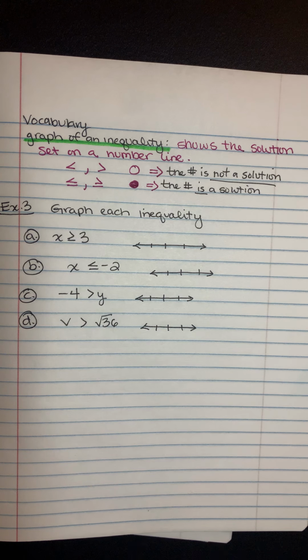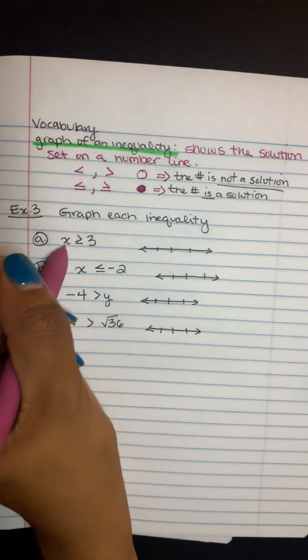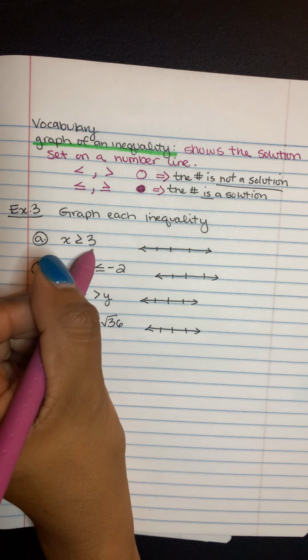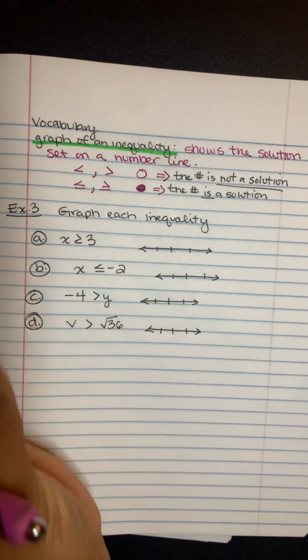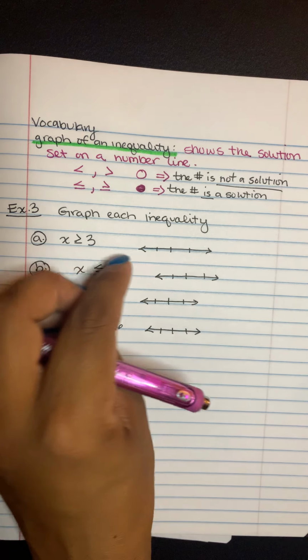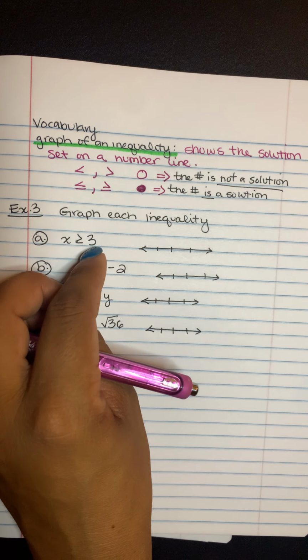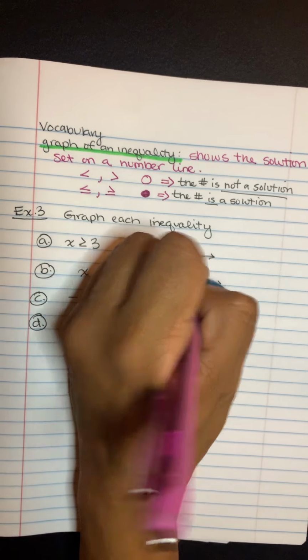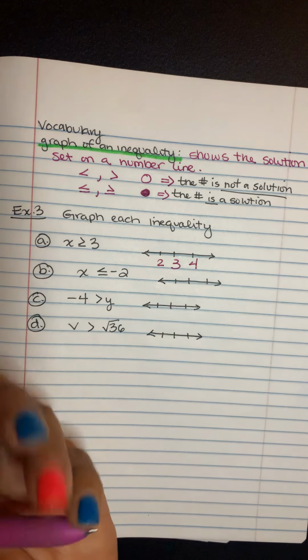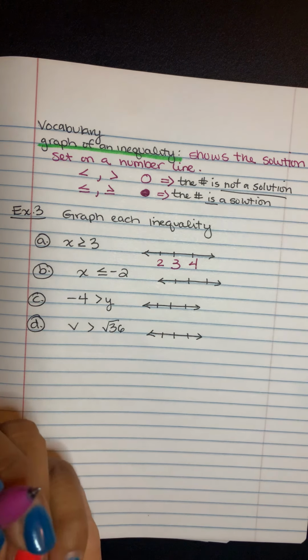All right, so it's asking us to graph each inequality. We're not solving anything. All we're doing is graphing the inequality. Okay, so we have x is greater than or equal to 3. You need to create a graph. You need to at least give me 3 numbers. We can put 3 in the middle. That means this is 2 and this is 4. Please do not switch the 2 and the 4. Then it's going to be wrong.